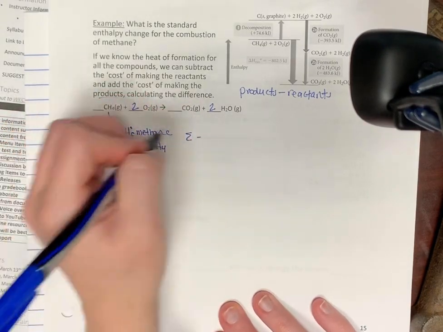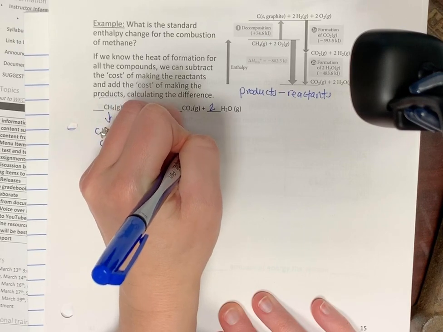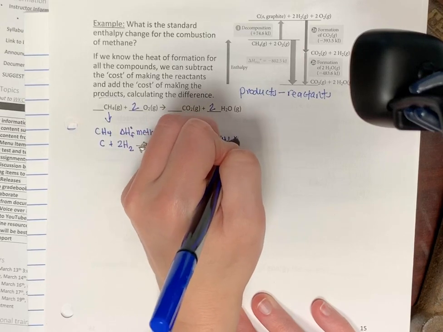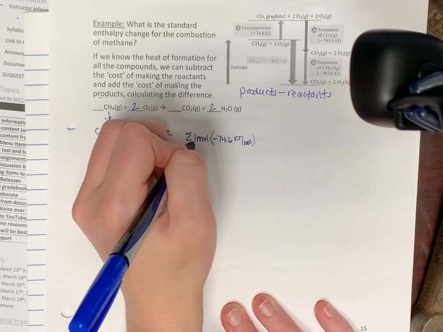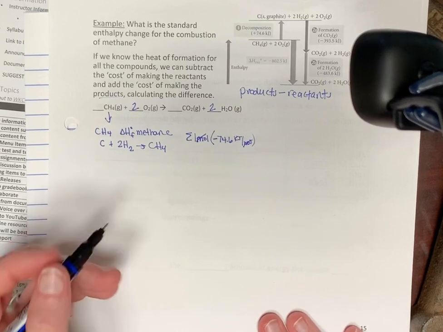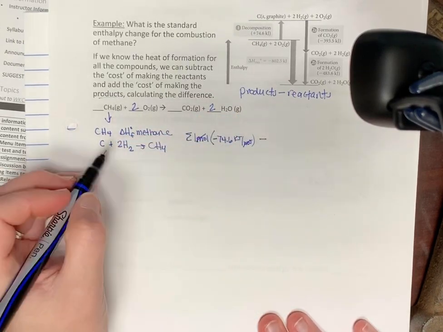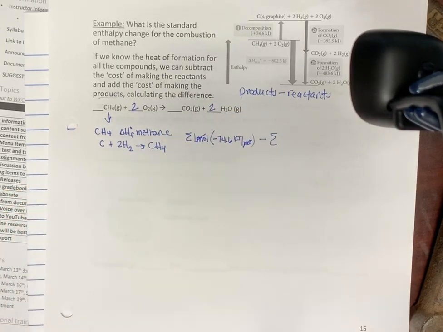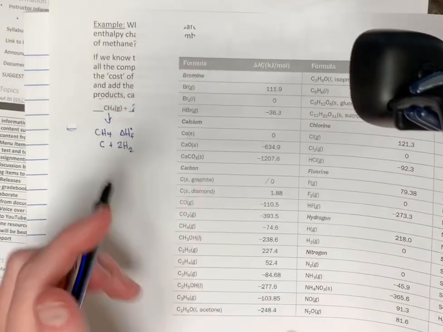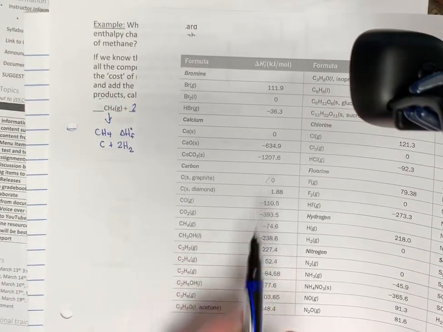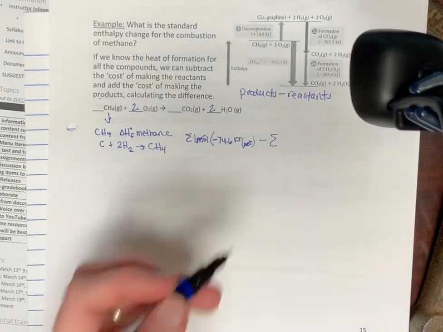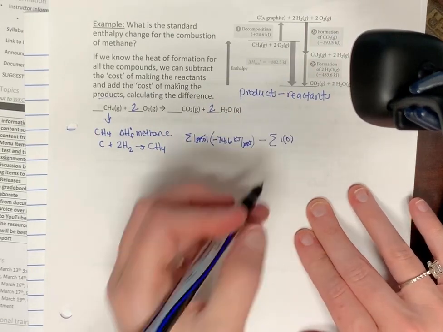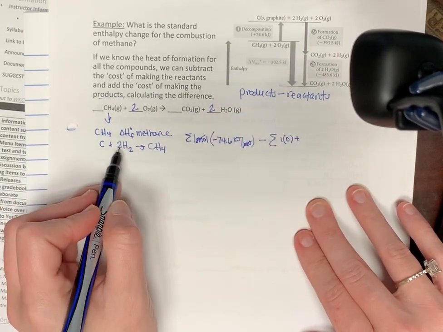All right, so how many moles of methane do we have? 1. So we have 1 mole of methane, negative 74.6 kilojoules per mole. There we go. And then we're going to subtract our reactants here. So we have carbon. Since it doesn't specifically say diamond, we're going to say carbon, that's the 0. So the way I do that is I'll put 1 times 0. That makes things easy.